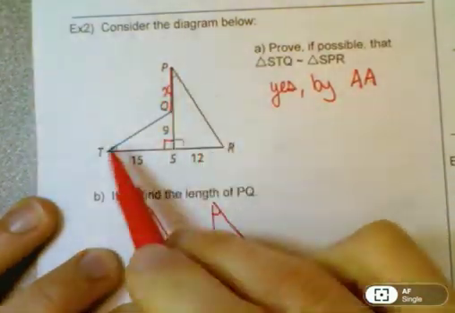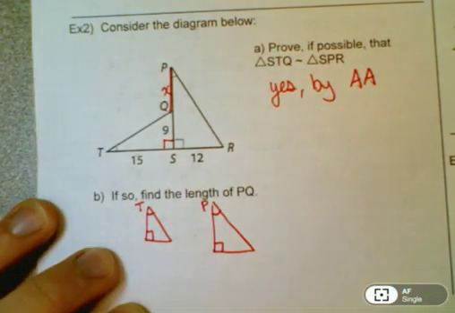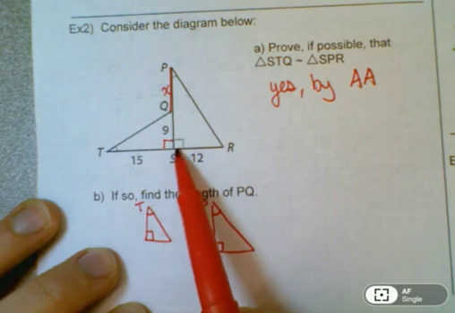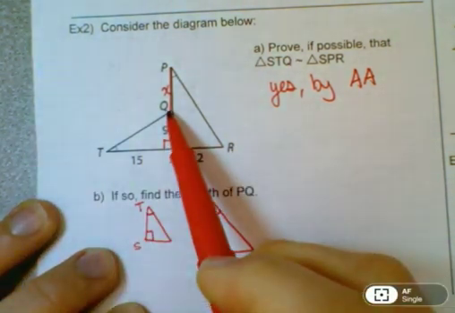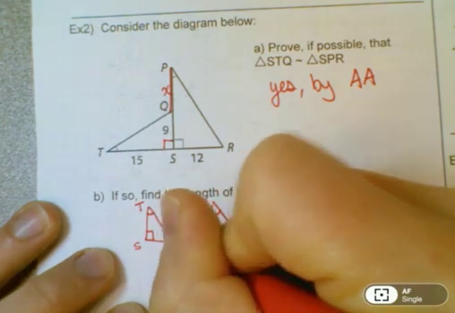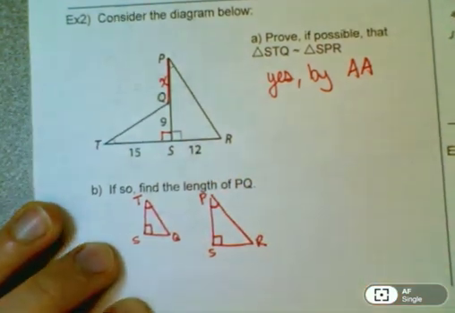Those are the angles that are congruent, so it's T on the small triangle, P on the big triangle. The right angles are both at S. And then on my small triangle, I have Q, and on my big triangle, I have R. So I just find that a little bit easier.